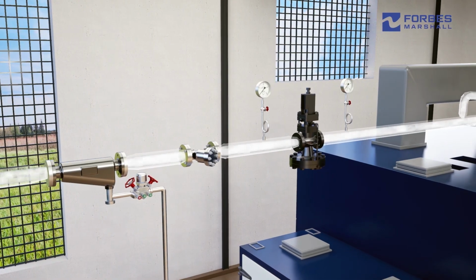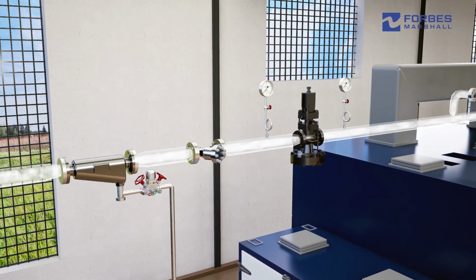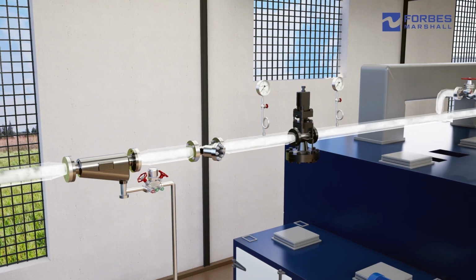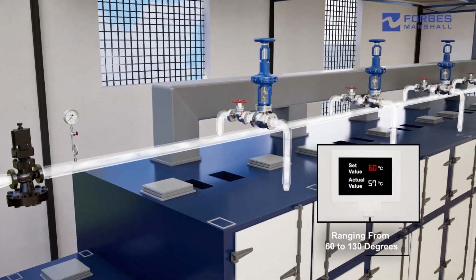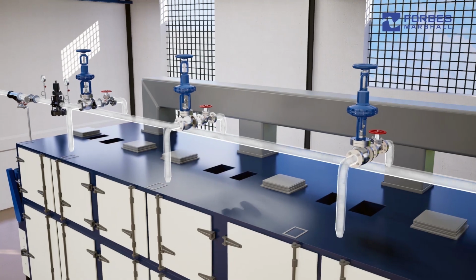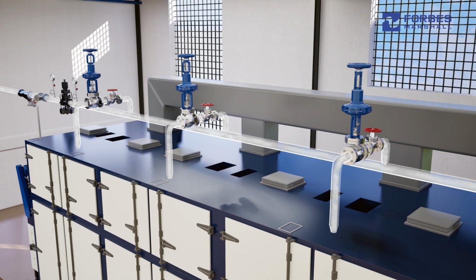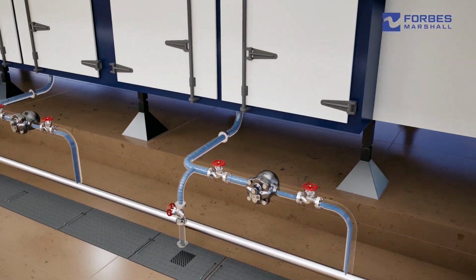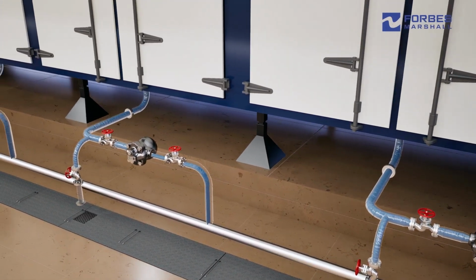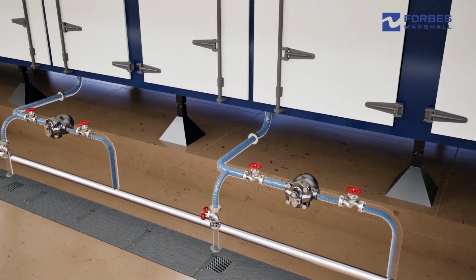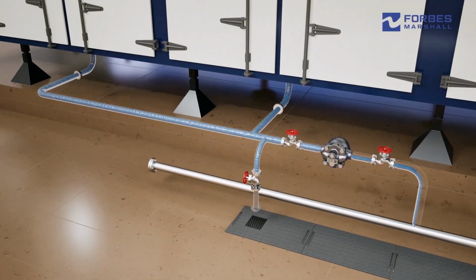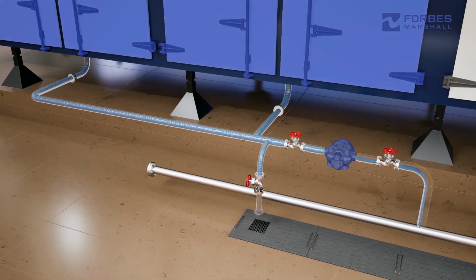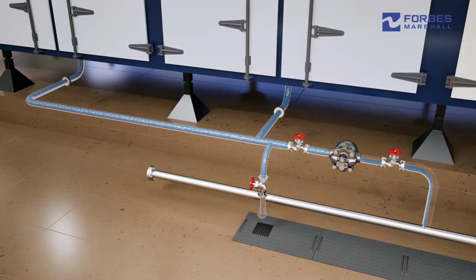Steam serves as the heating medium in the dryer, elevating the air temperature as needed, typically ranging from 60 to 130 degrees, depending on the feed type. Steam supplied to each zone is regulated using an on-off valve. Float, thermodynamic, or inverted bucket-type steam traps are used to evacuate condensate from the dryer. Sometimes a single trap is used to evacuate condensate from 2 or more zones.